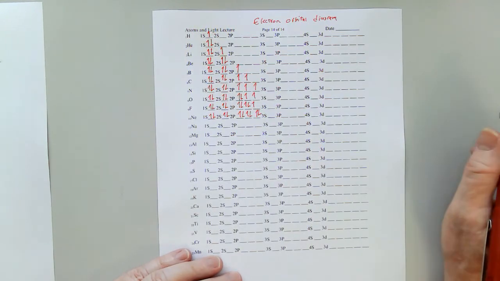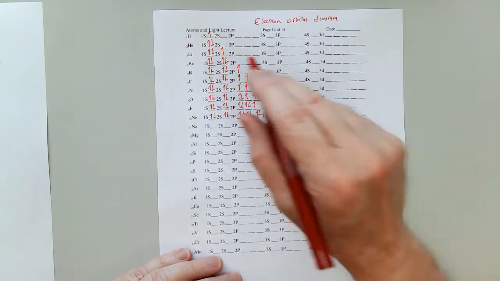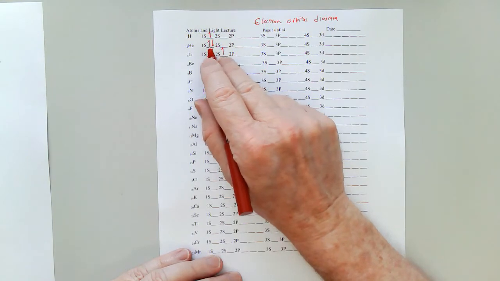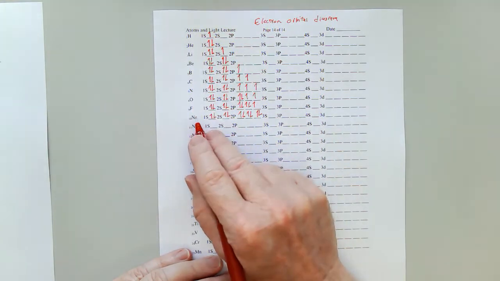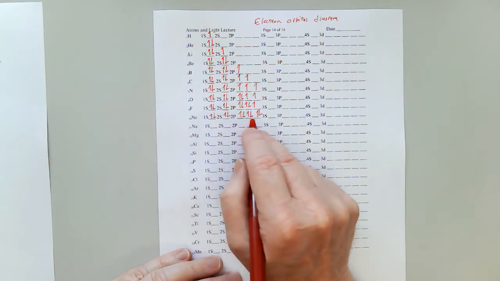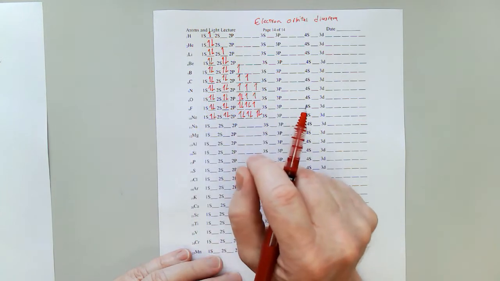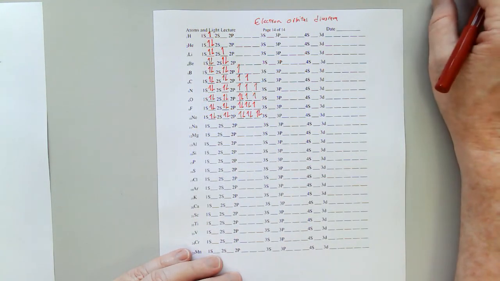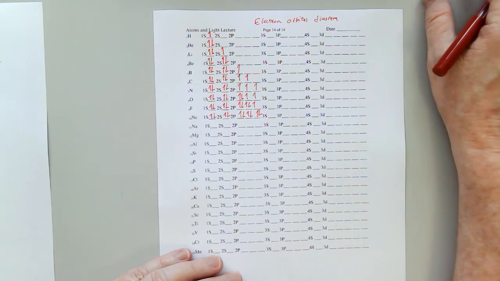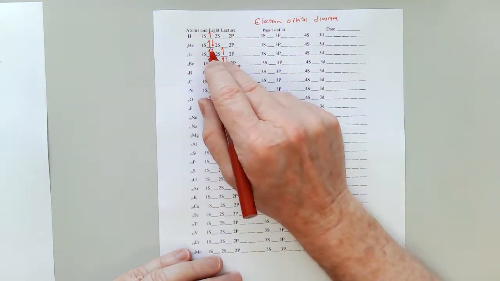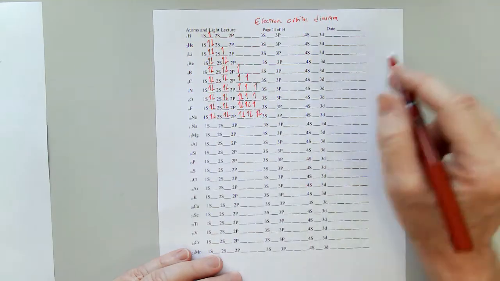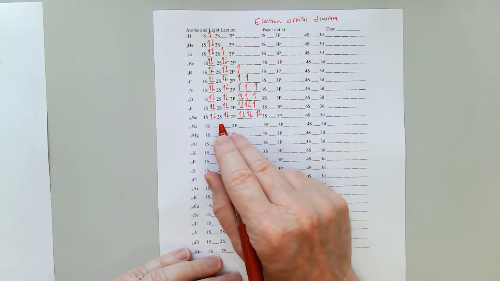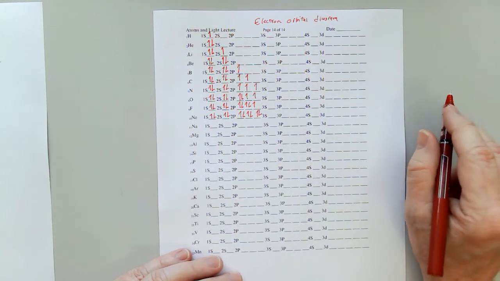Okay. Now, interesting to note something. Helium, the 1s orbital is completely full. Neon, the 1s, the 2s, and the 2p, completely full. Those are noble gases. Noble gases always have completely full outermost shells. For helium, the outermost shell is the 1s. For neon, the outermost shell is the 2s and the 2p.